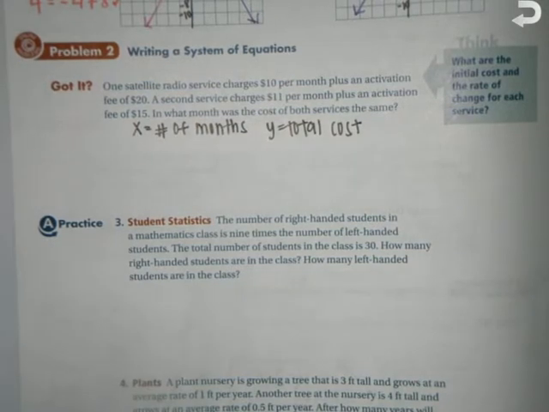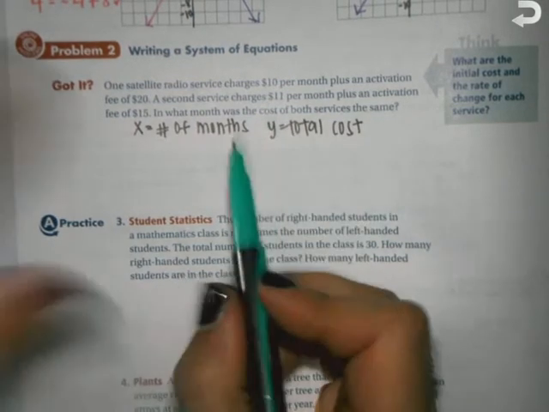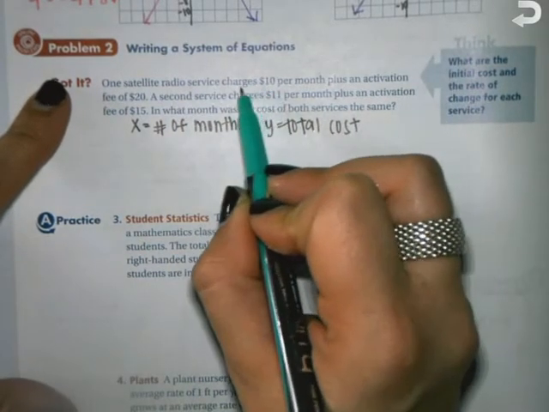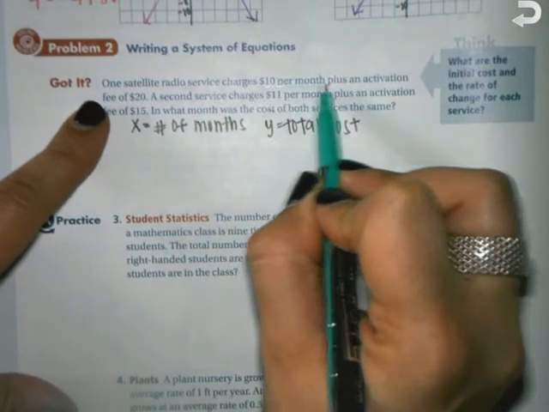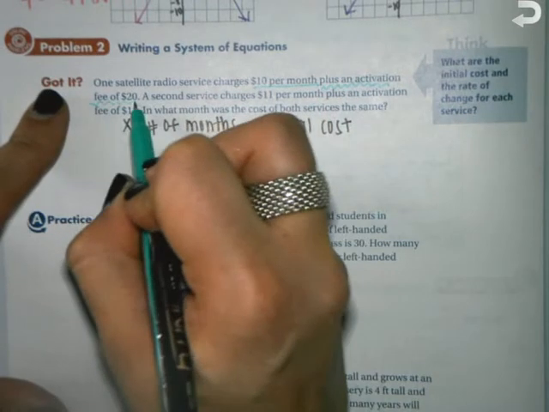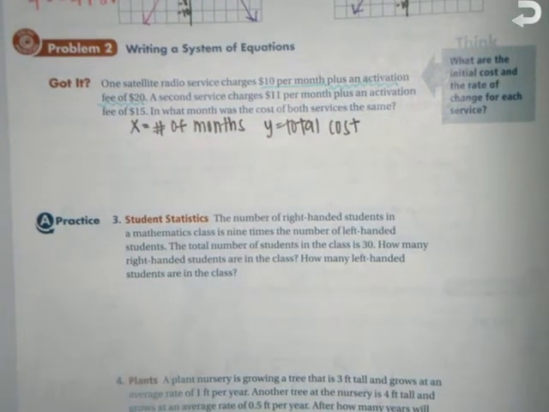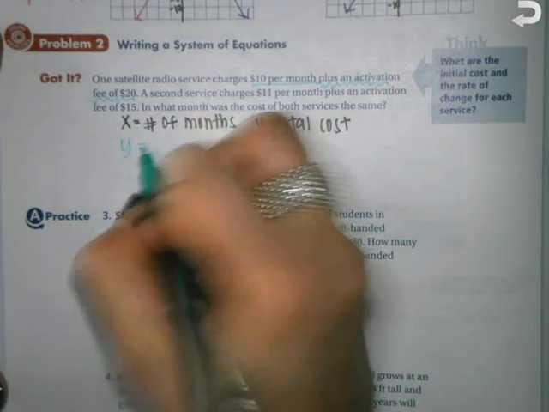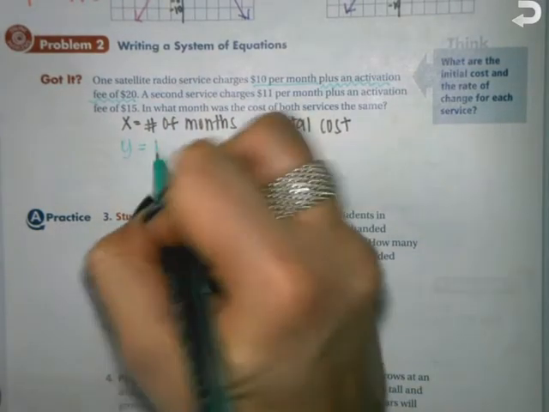So let's first write an equation for the first satellite radio. Here's what I want you guys to do. Let's first underline, they charge $10 per month, and then under squiggle line, plus an activation fee of $20. So guys, how would I write that as an equation? 10x. Y equals? Y equals 10x plus 20.